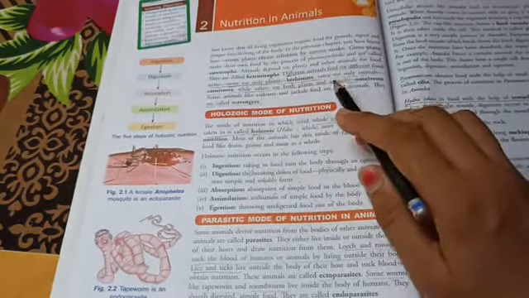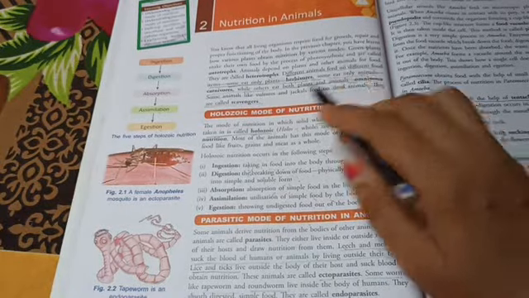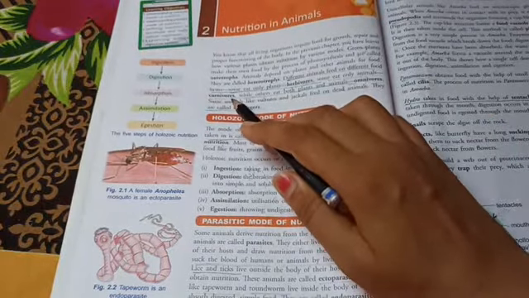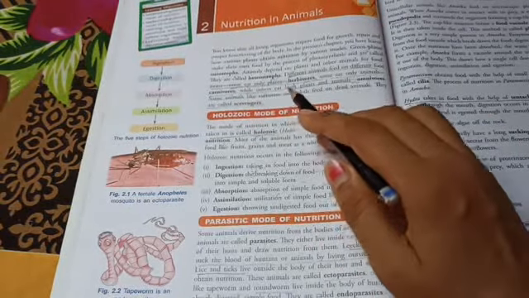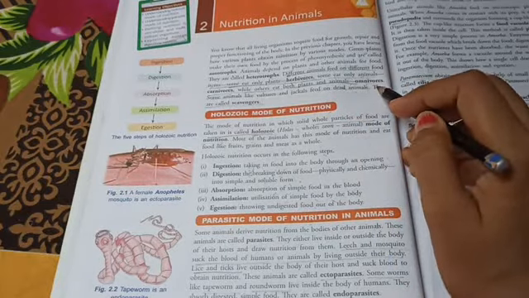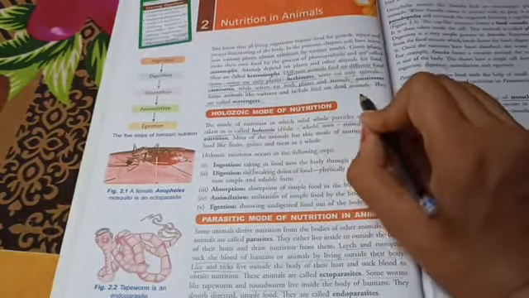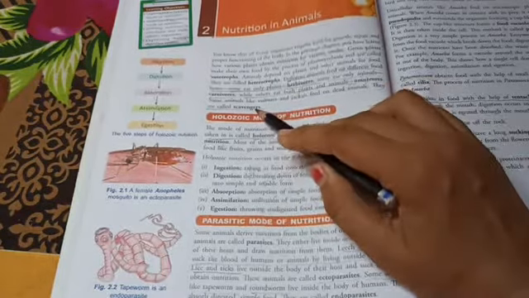Like this, there are some animals that eat only other animals. So, they are known as carnivores. While others eat both plants and animals. They are known as omnivores. Some animals like vulture and jackal feed on dead animals. They are called scavengers.